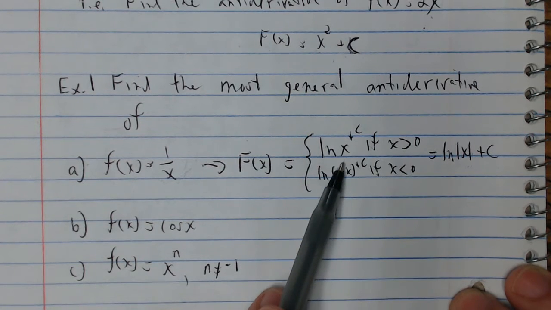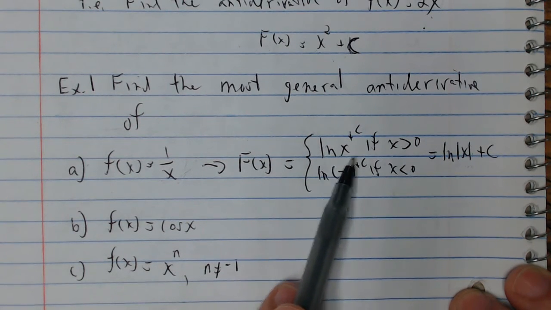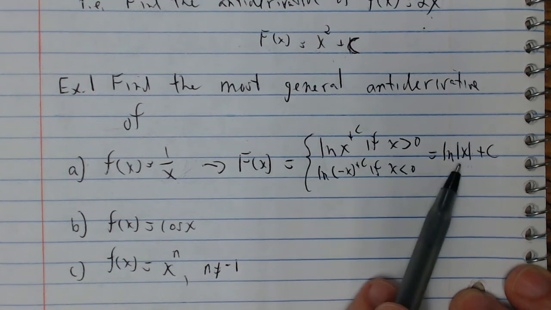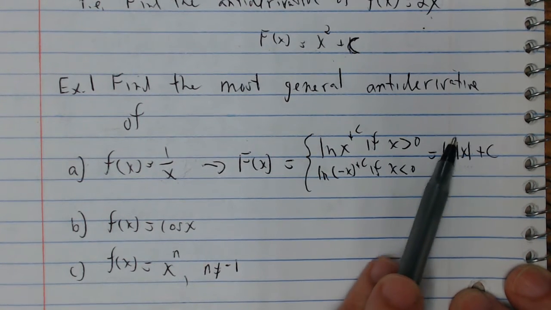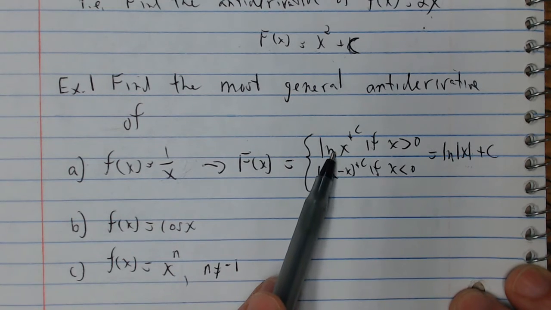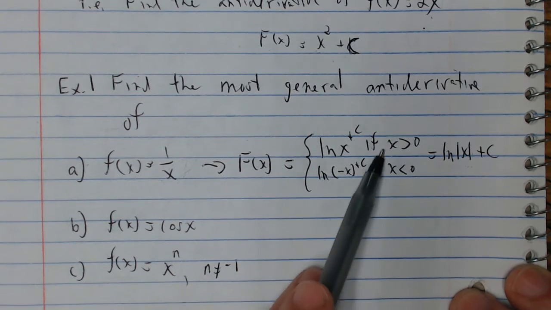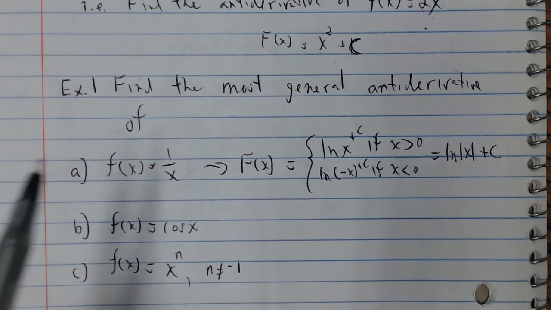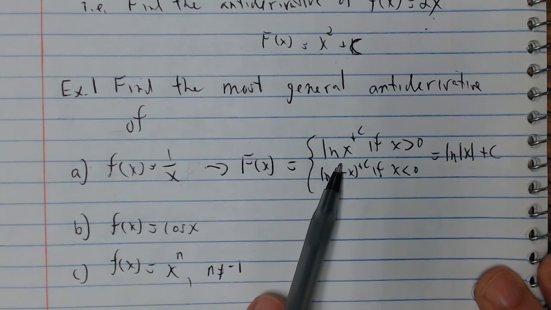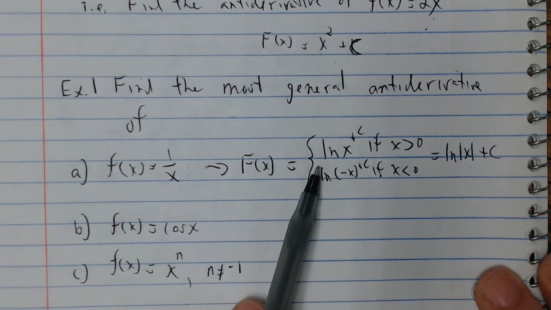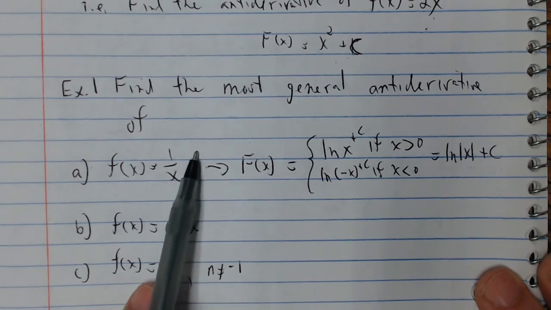Now, the reason why I wrote this is for you to see why it becomes absolute value of x, because remember, absolute values can be written as piecewise functions. So if I said start with this and work backwards, you would write this as a piecewise, and this is what it would look like. Generally, books say the antiderivative of 1 over x is ln of absolute value of x. But if you're wondering where the absolute value comes from, it's because we need to make sure that these antiderivatives match the domain of 1 over x.